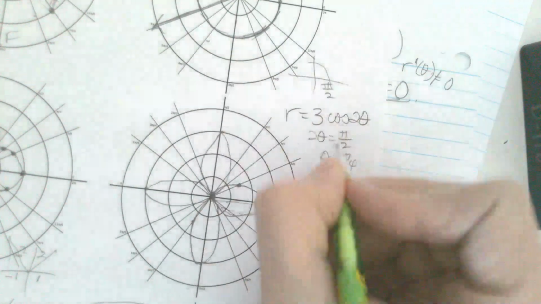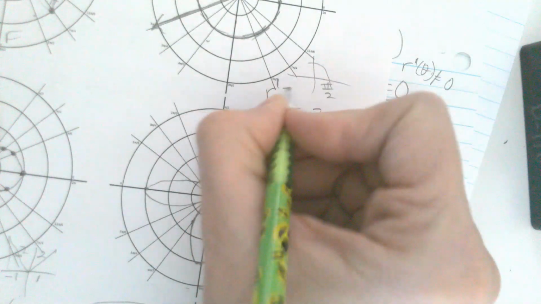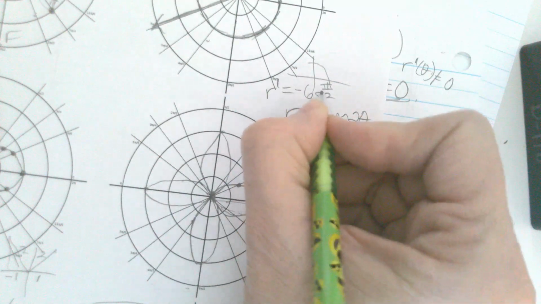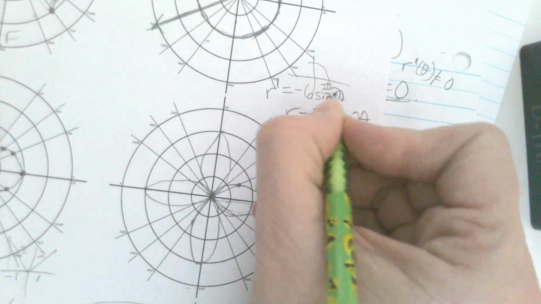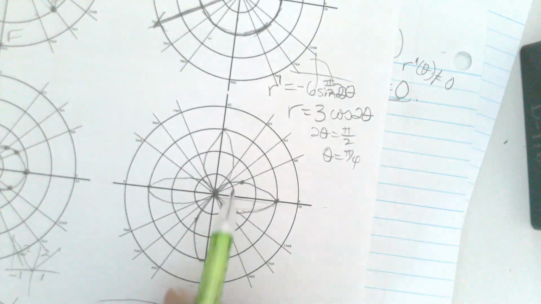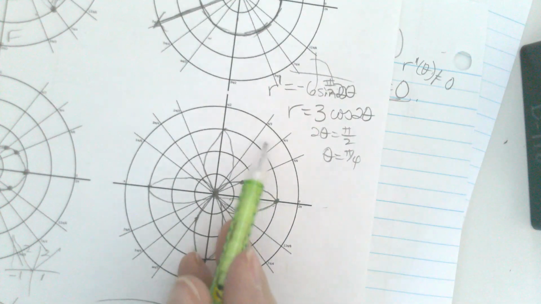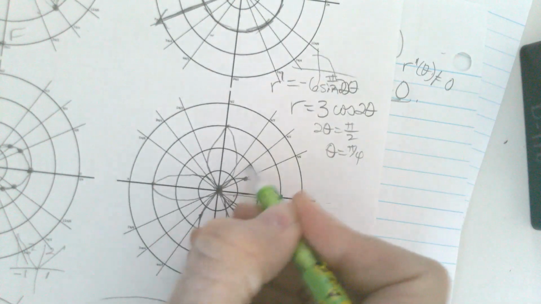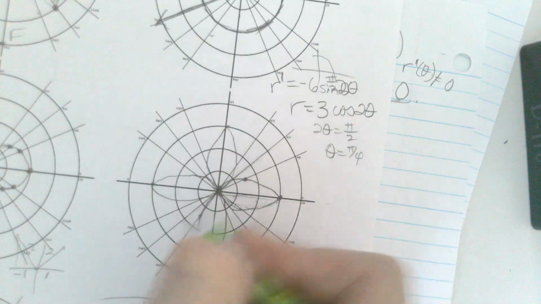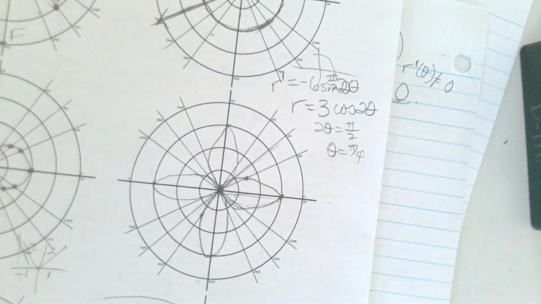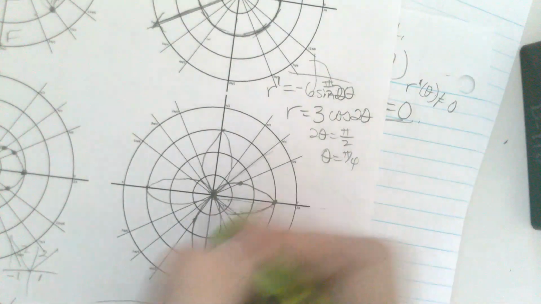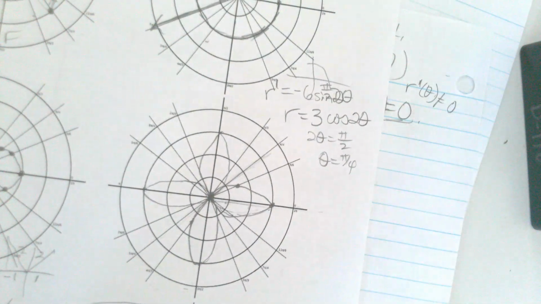What's the derivative of r? -6 sine of 2 theta, sorry. And the sine of 2 times pi over 4, pi over 2, is not 0. So does anybody know what that slope would probably be? Pi over, or the angle would be pi over 4, wouldn't it?